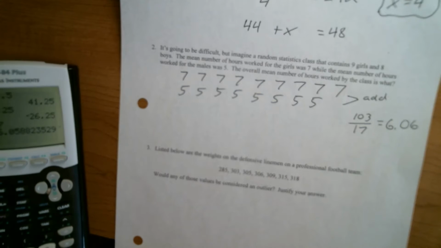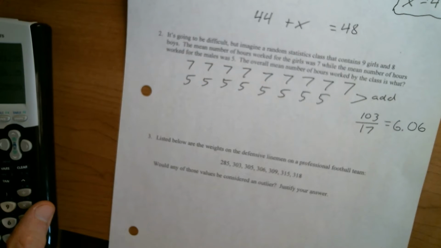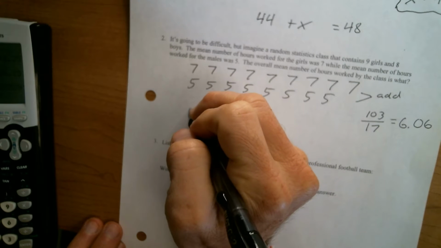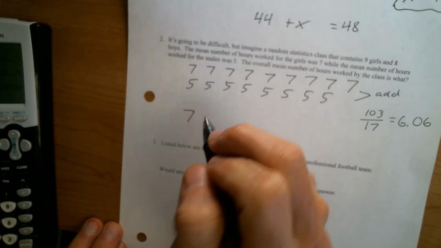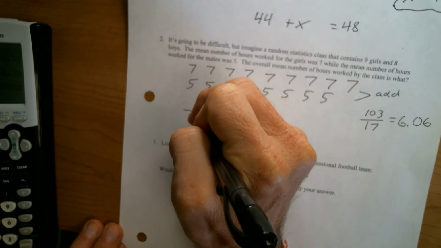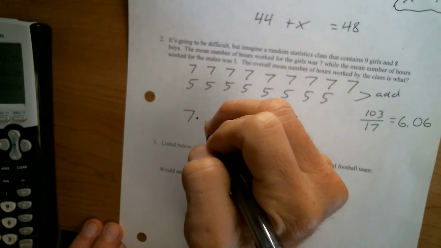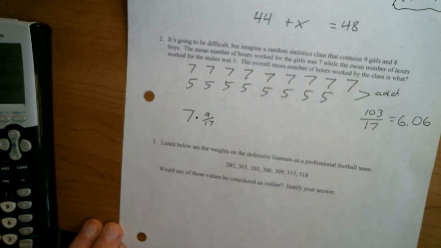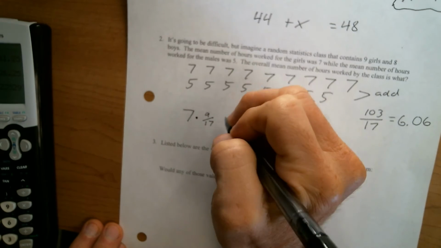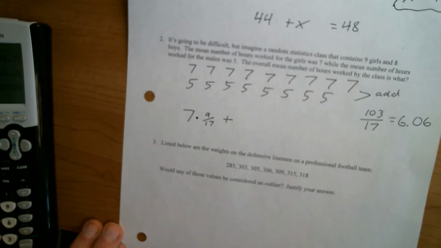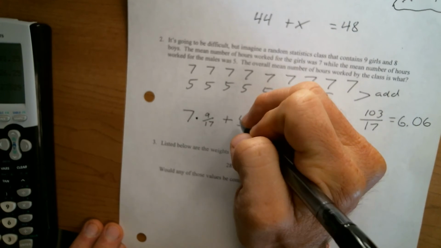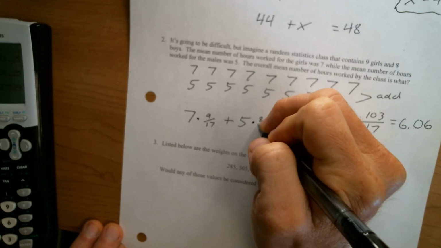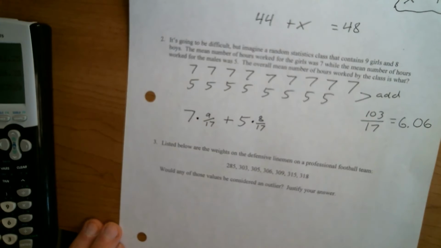The other way you can do it is something basically called a weighted average, which is where you're saying, all right, the average for the girls was 7, but the girls only represented 9 out of a total of 17. All right, plus 5. But again, the boys only represented 8 out of a total of 17.